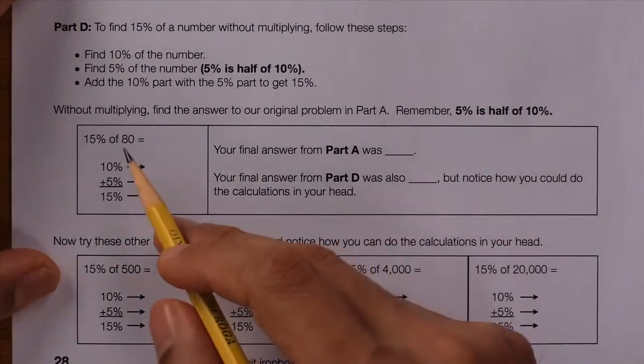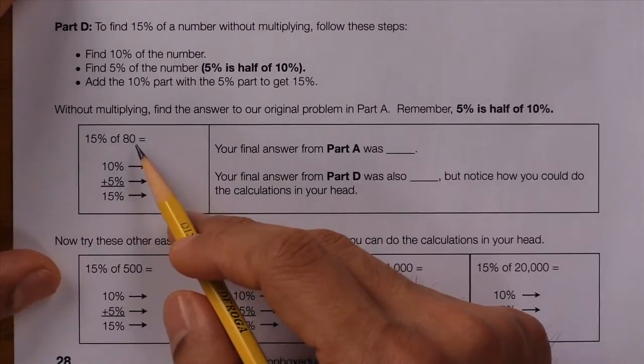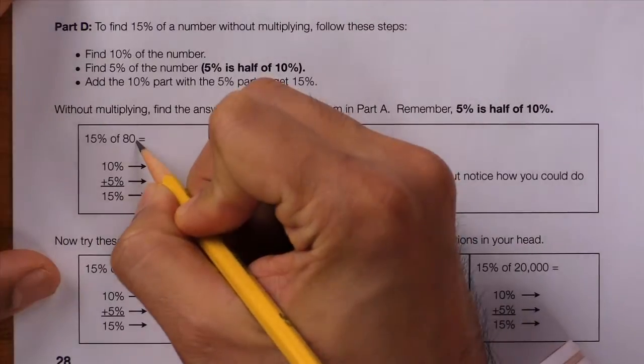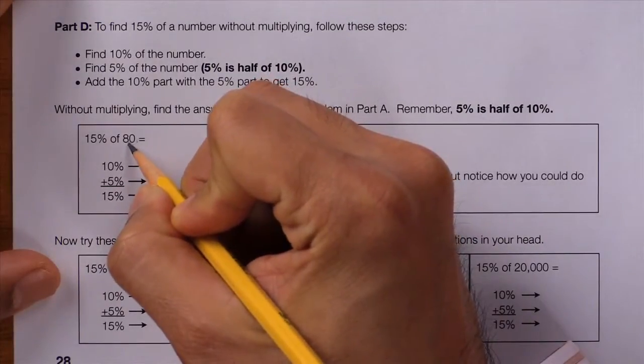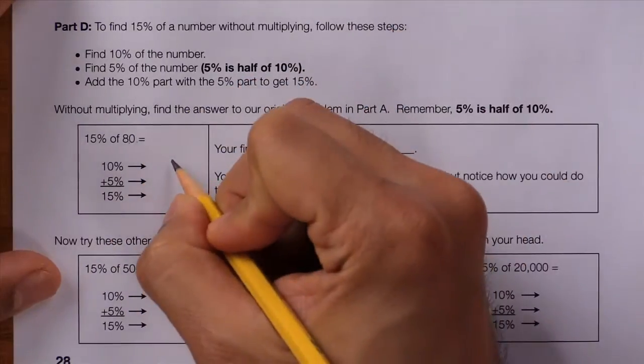Let's try it with our original example. Here it says find 15% of 80. So first, let's find 10%, which we can do in our head. So here's 80. Move the decimal point one place to the left, and we'll have 8 as our answer. So write it down.